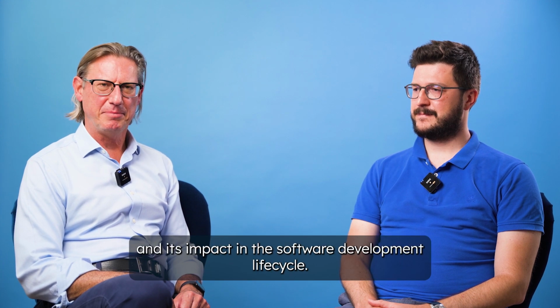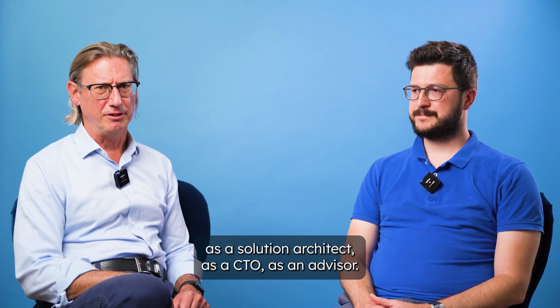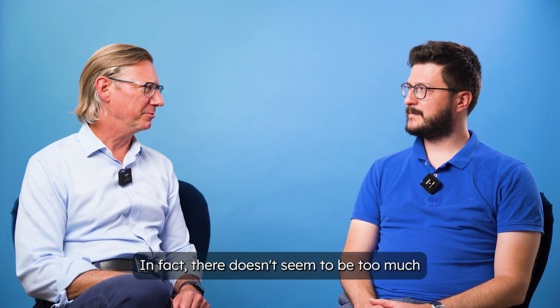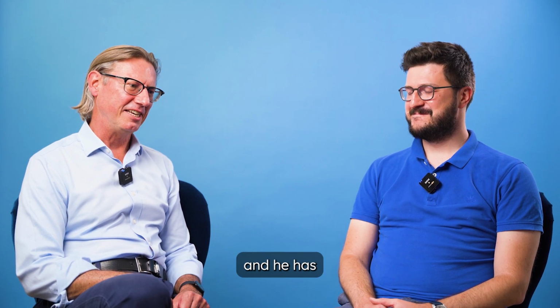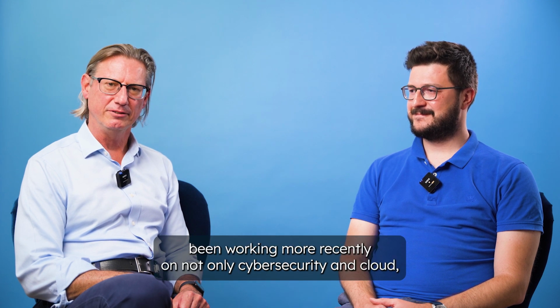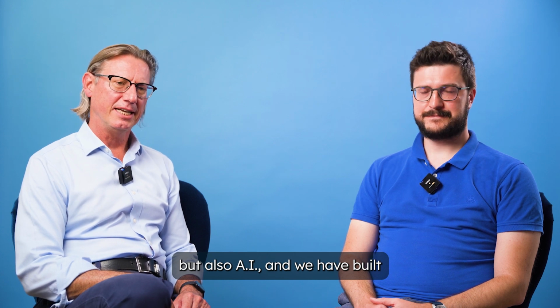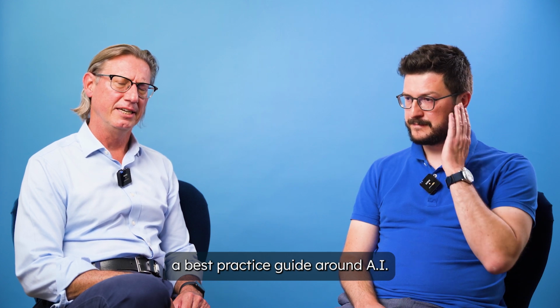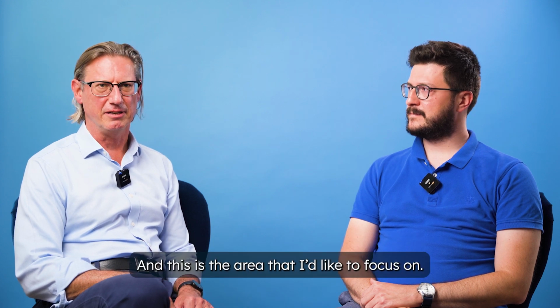Generative AI and its impact on the software development lifecycle. I'm here with Branny because he's got 20 years experience as a solution architect, as a CTO, as an advisor. In fact, there doesn't seem to be too much that you haven't done, Branny. And he has been working more recently on not only cybersecurity and cloud, but also AI. And we have built a best practice guide around AI, in particular, how to use it within the software development lifecycle. And this is the area that I'd like to focus on.